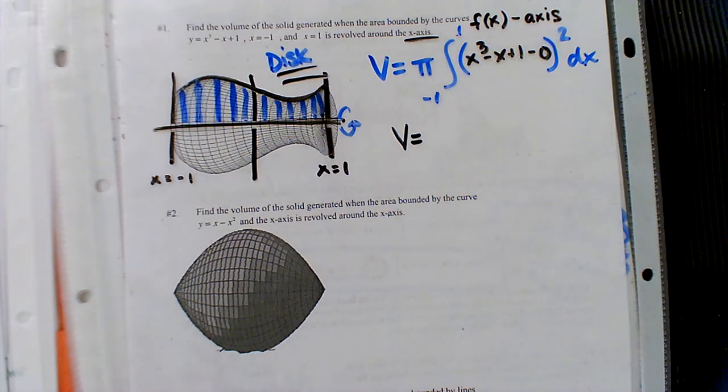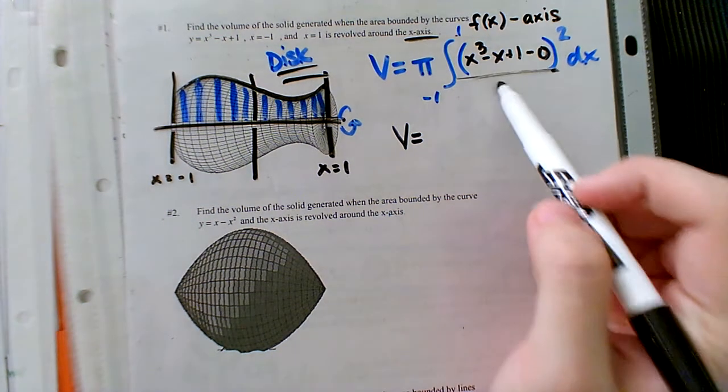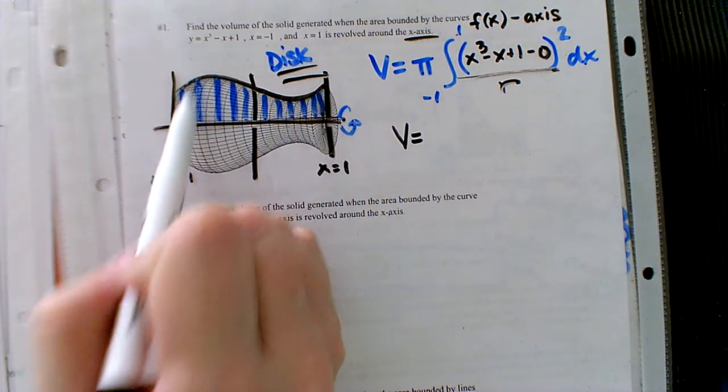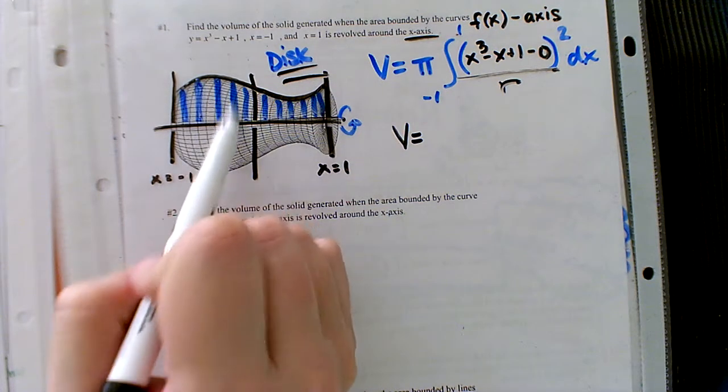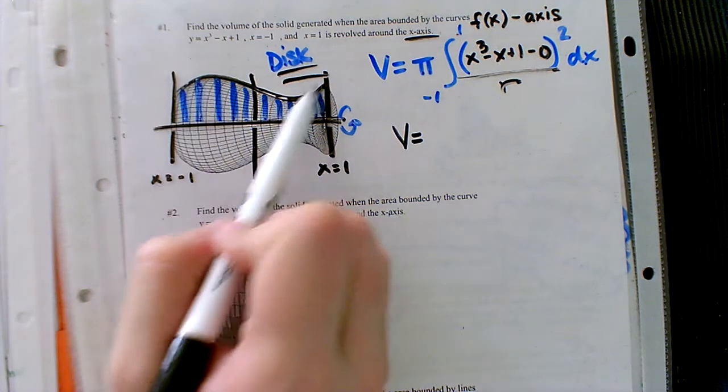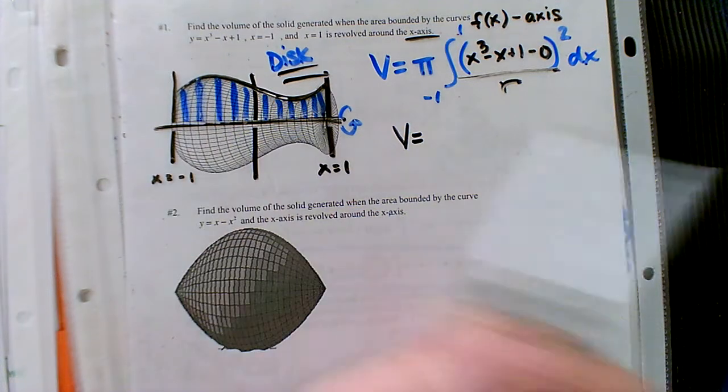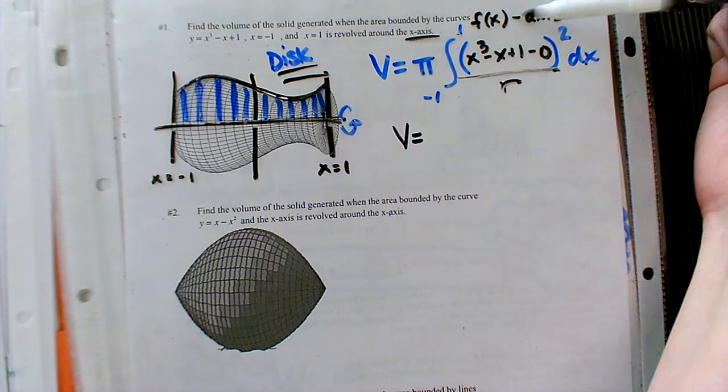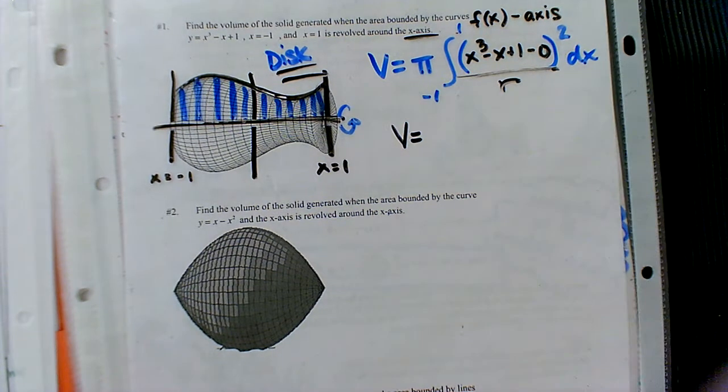Alright, so just to recap, we're integrating the area of a circle because we are revolving in a circle, which is pi r squared, and that radius is coming from the length of those rectangles. To help you figure that out, we've got to do top function minus bottom function, aka function minus axis. Okay, anybody get it? What's the volume of this vase?